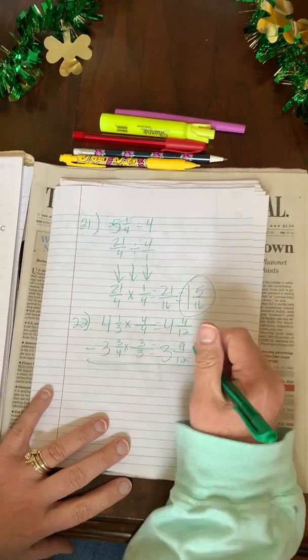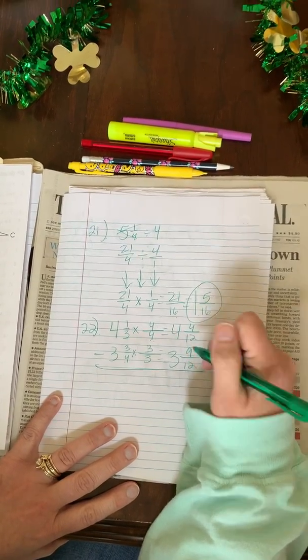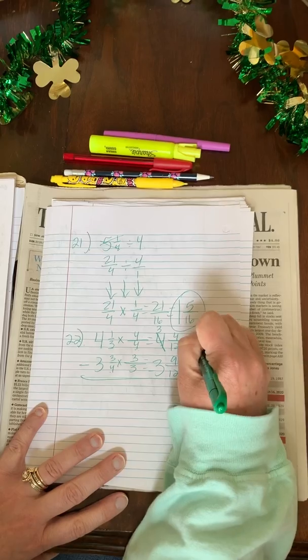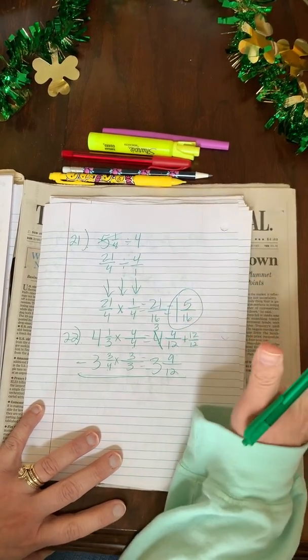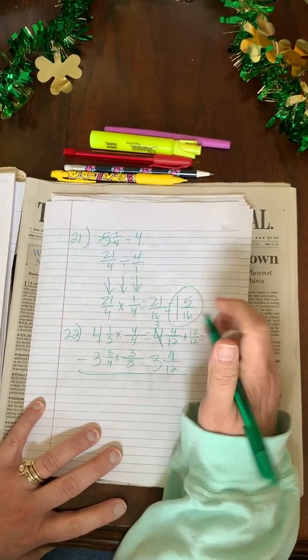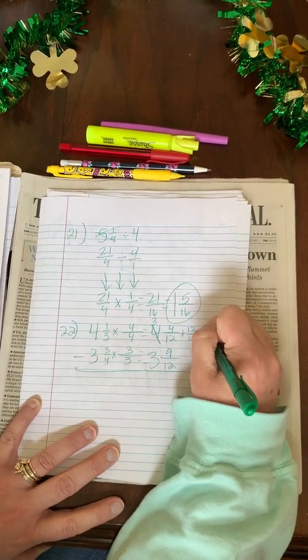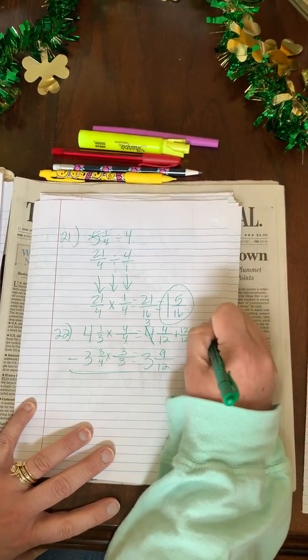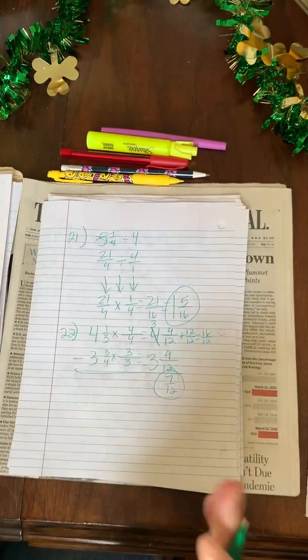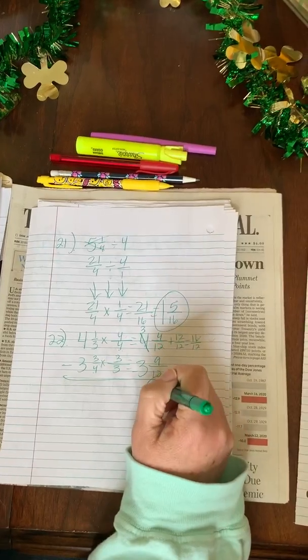All right, so now we're going to subtract. Okay, you cannot take 9 from 4, so we're going to regroup. So the 4 becomes a 3, and we're going to add 12 twelfths to this. Don't forget to do that step, okay? It's not 12 minus 9 twelfths. It is 4 plus 12 is 16 twelfths. So we're going to say 16 minus 9 is 7 twelfths, and that's the final answer. All right, because 3 minus 3 is 0.